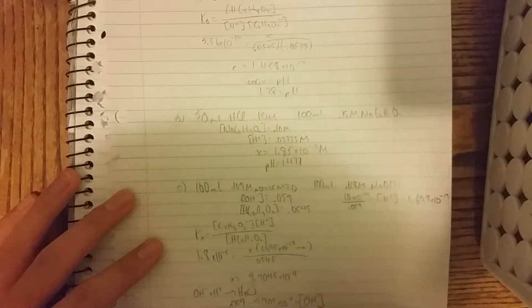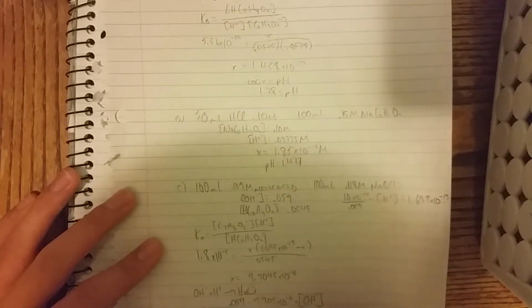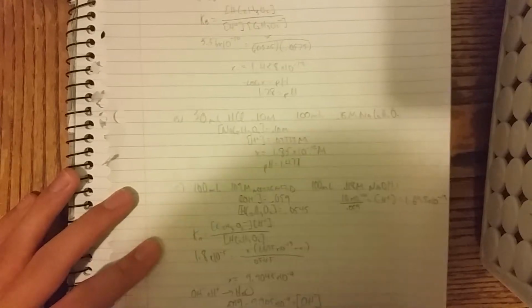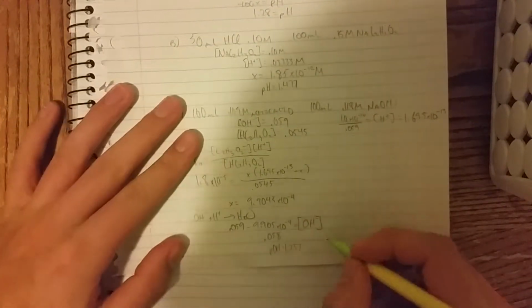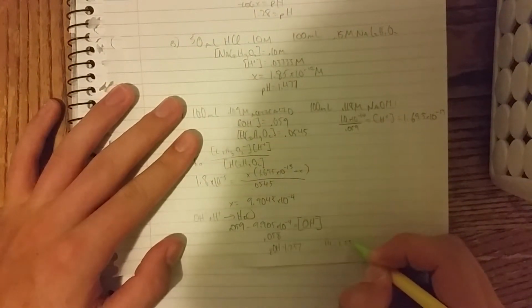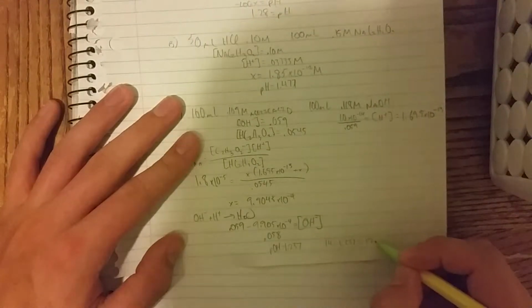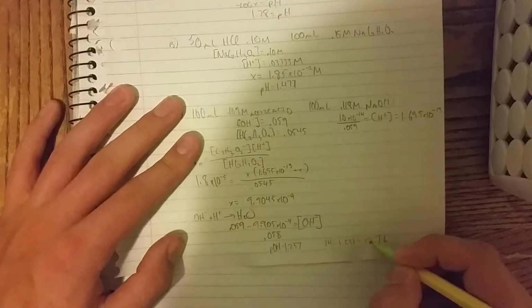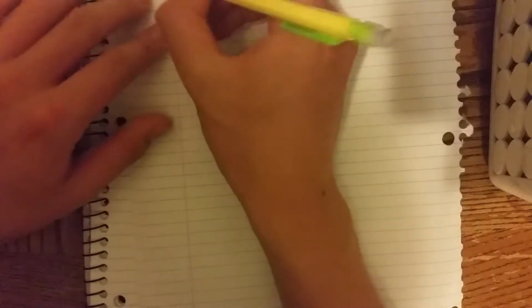Take the negative log of that and it will give you your pOH, which equals 1.237. Let me move that down, you can't see that. If you subtract your pOH from 14, you get your pH, which is 12.763. All right, there we go. Moving on to part D.